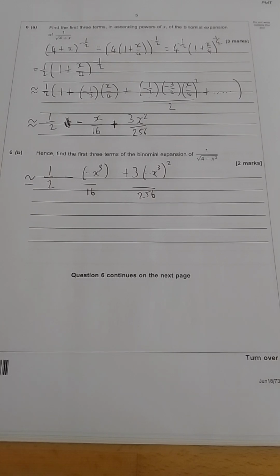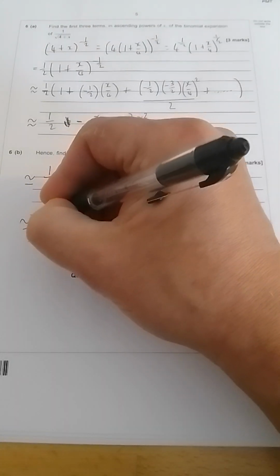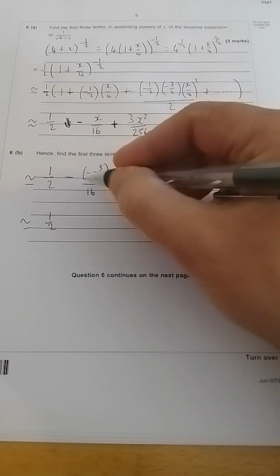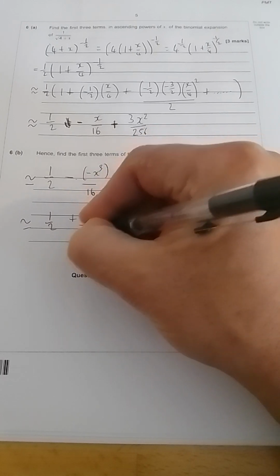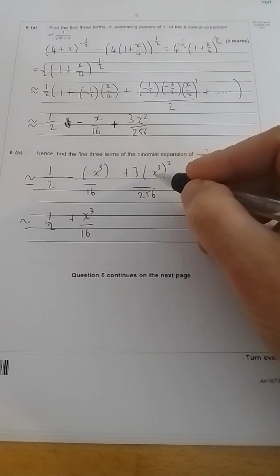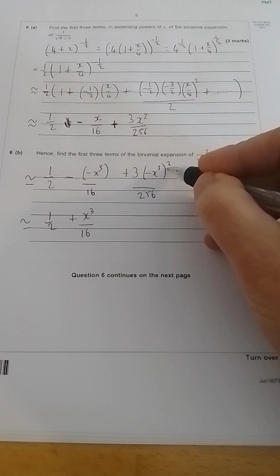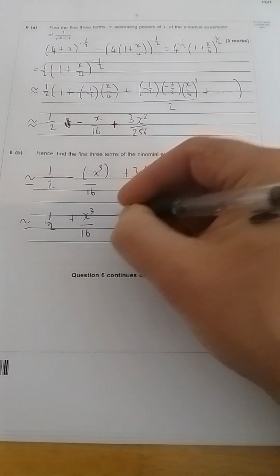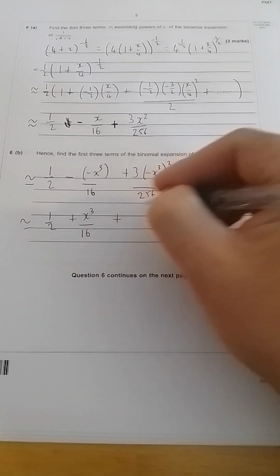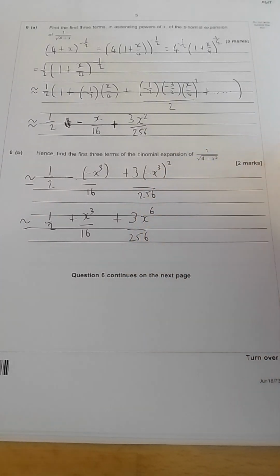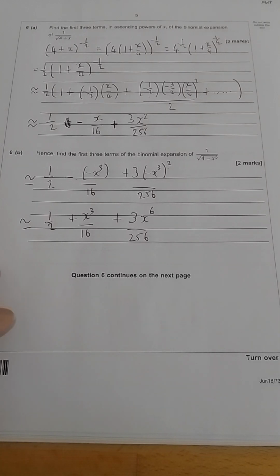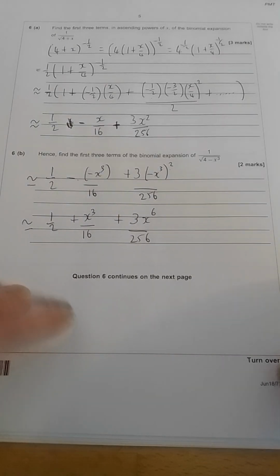And all we need to do again is simplify that. So approximately equal to a half. We've got a minus times a minus makes a positive, so positive x cubed over 16. We've got minus x cubed squared, which is x to the power 6 positive, times 3, which is plus 3x to the 6 over 256. And again, we're missing the later terms. So that's part A and B of the question. We now need to move to the next part of the question, part C.